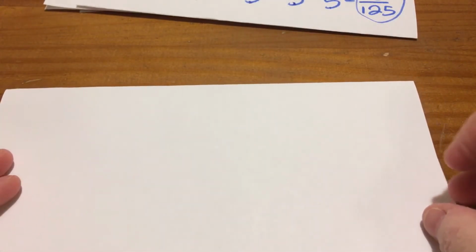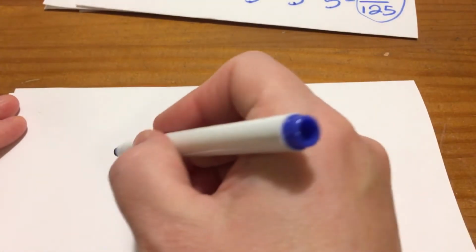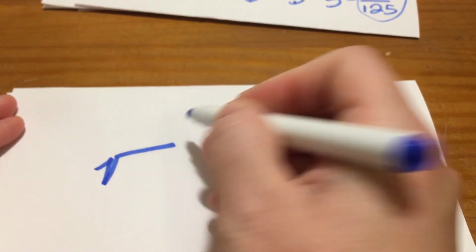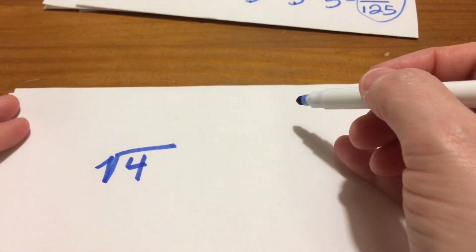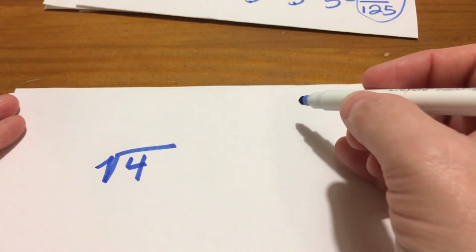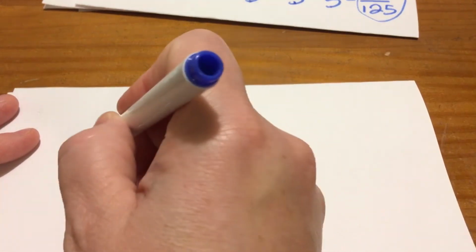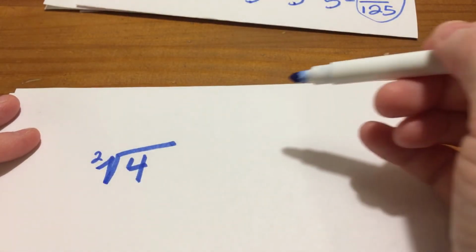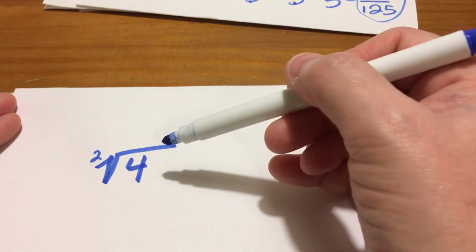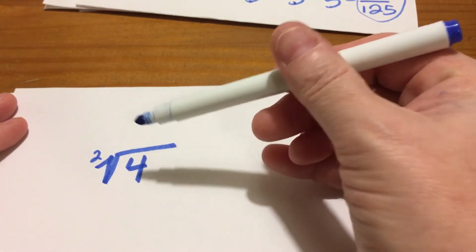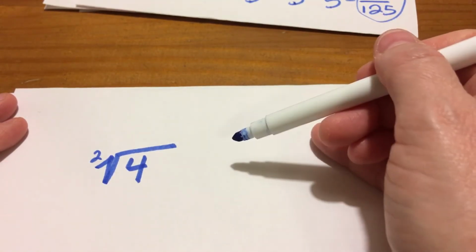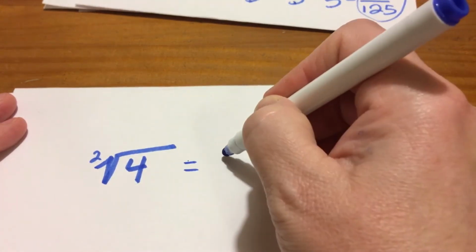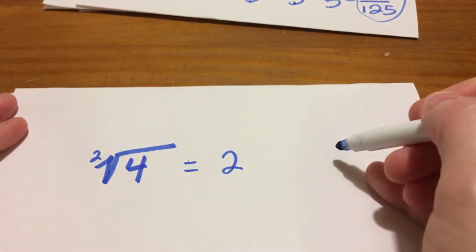The next thing they're going to have you be working with in this lesson are roots. So if you remember this symbol, it looks like a divide sign. But in this case, they're having you find the square root of 4. When they say square, they assume you know that the little number there would be a 2. So the square root of 4, you have to ask yourself, what number, if I multiply it by itself twice, will give me 4? Well, you know the answer. It's 2. 2 times 2 is 4.